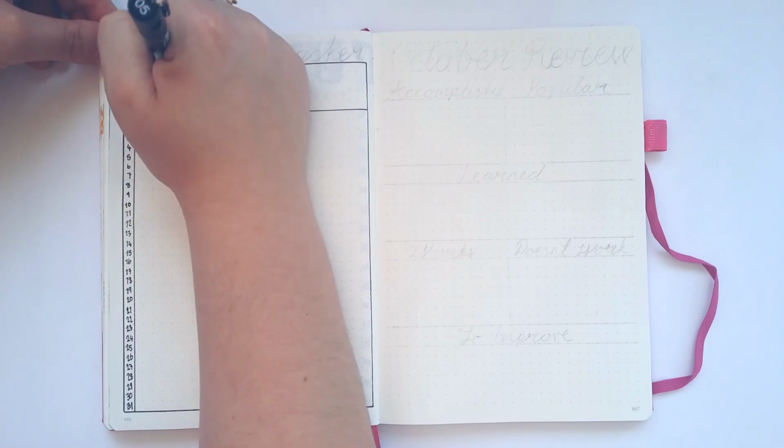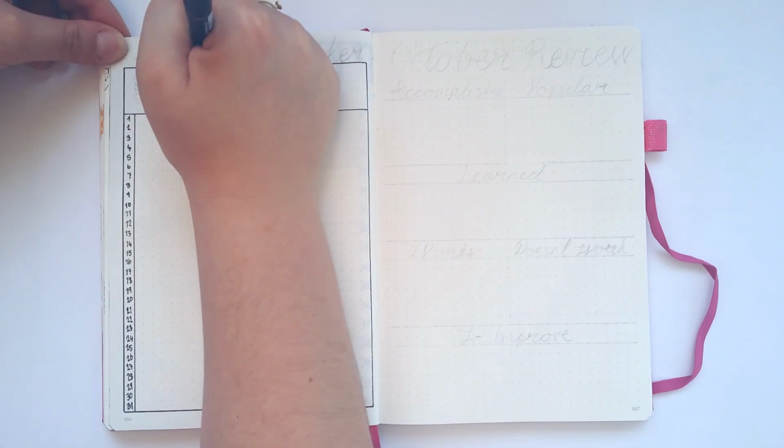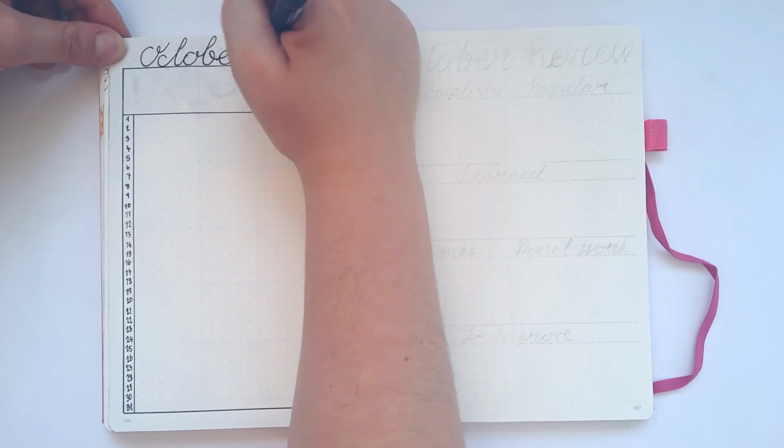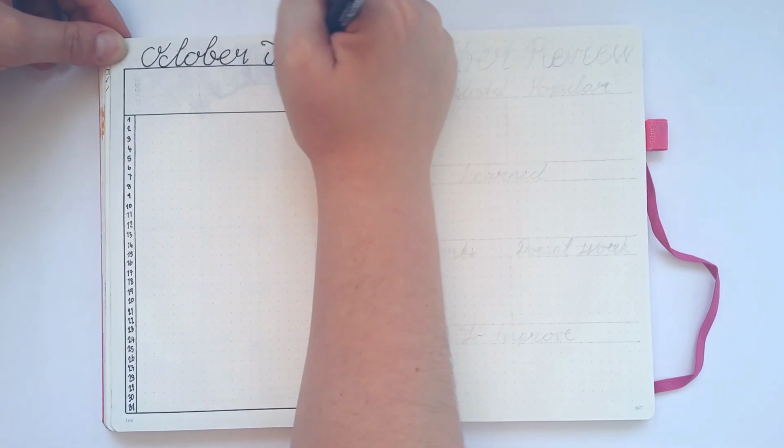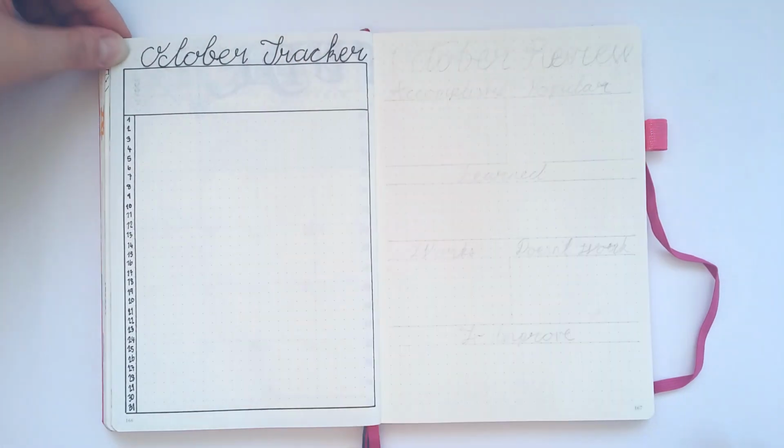I'm just working on the header now. I wanted to do a bit more of a simple font this time. I just don't have the space to do that really complicated font that I used for the October monthly log.